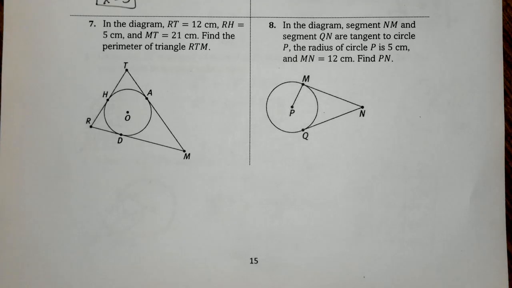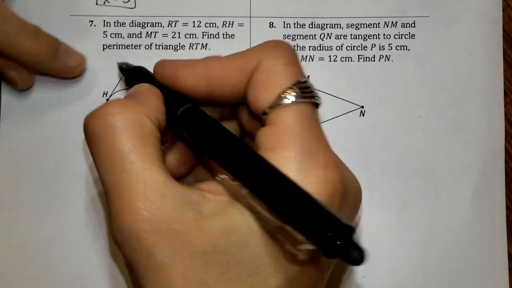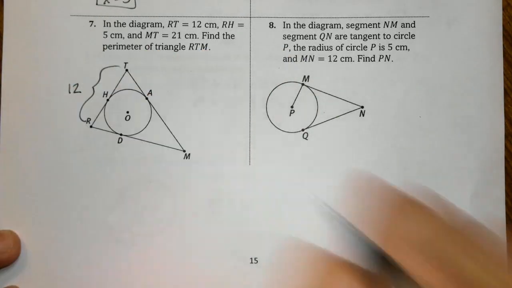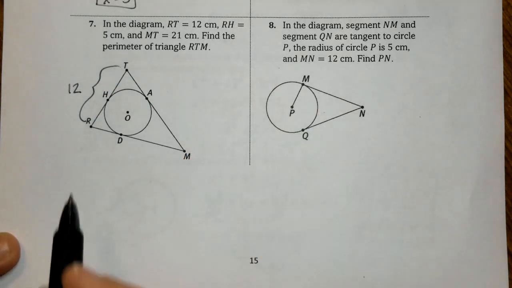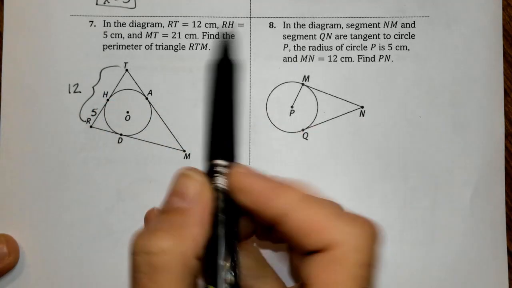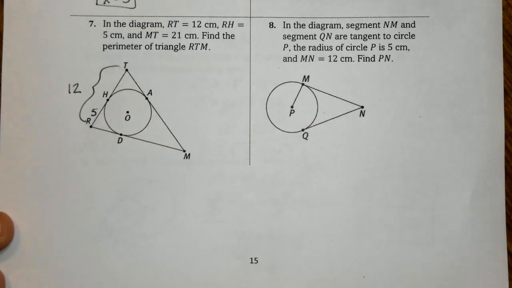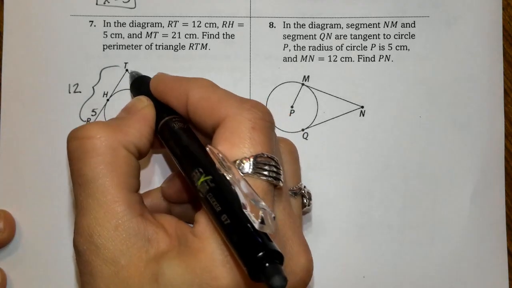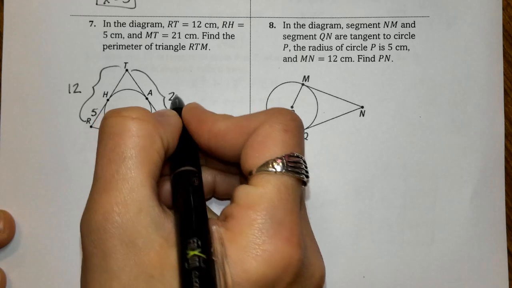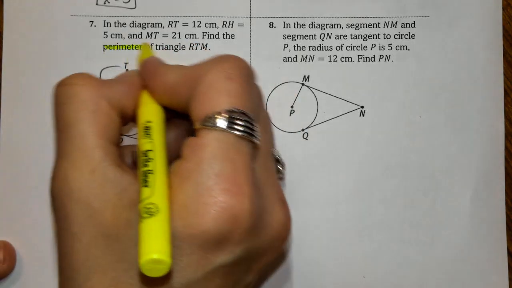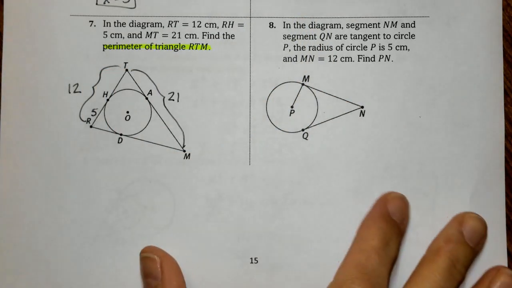Let's go ahead and first label what information they gave us. In the diagram, RT, this entire section right here, is going to be 12. RH is 5, so we find right here, RH is going to be 5. And MT is 21. So we look over here at MT, this entire length is going to be 21. We want to find the perimeter of the circumscribed triangle.